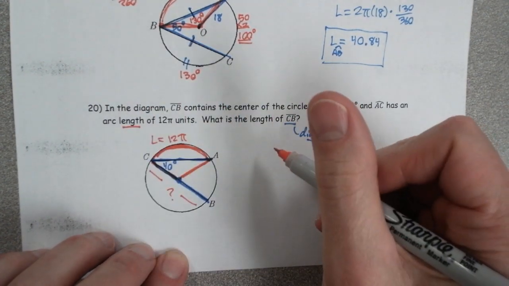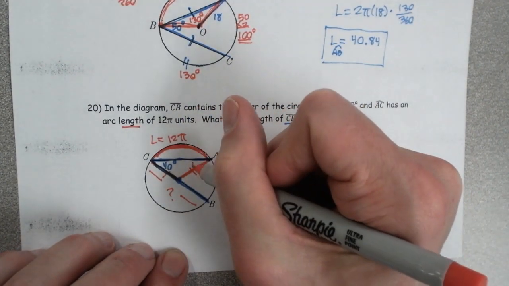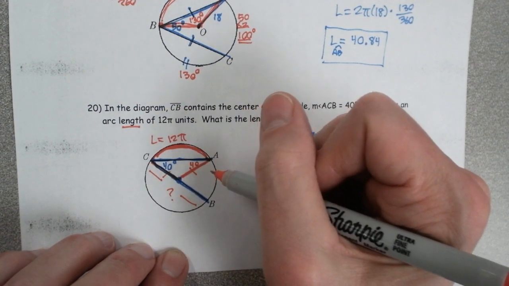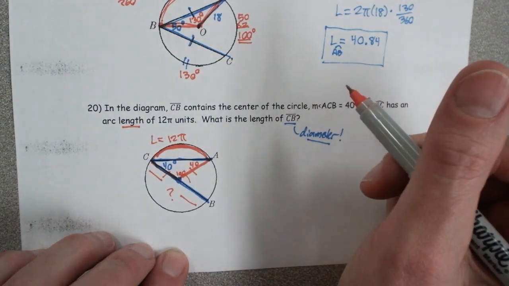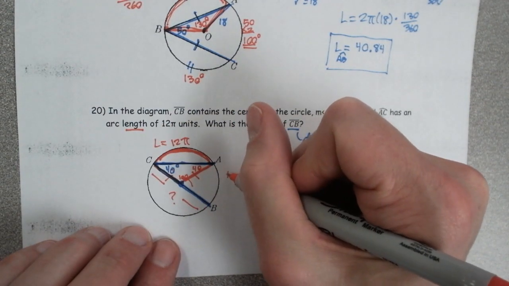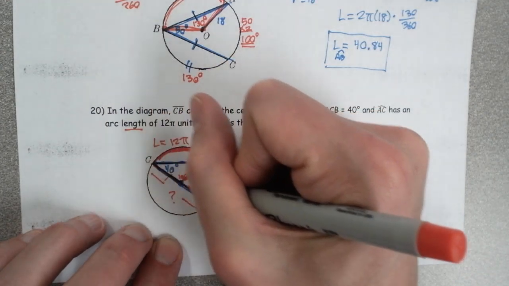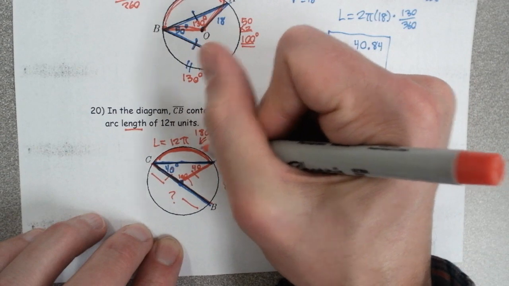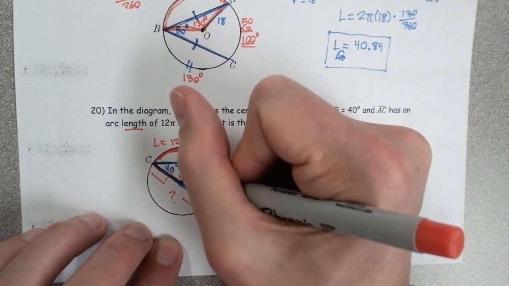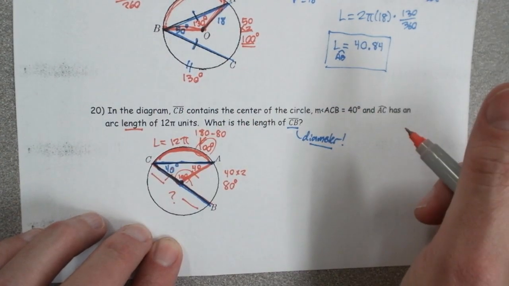Now, there's a couple ways to do it. You can say, oh, I just made an isosceles triangle and bring a 40 over here. 40 plus 40 is 80, and 180 minus 80 is 100. You could also take that 40 and times it by 2, which is 80. And if you realize that's half a circle, well, then this is going to be 180 minus 80. And so that arc's going to be 100, therefore the central angle is going to be 100. Whatever the case, your degree is going to be 100, okay?